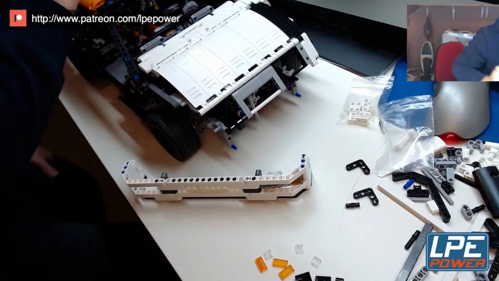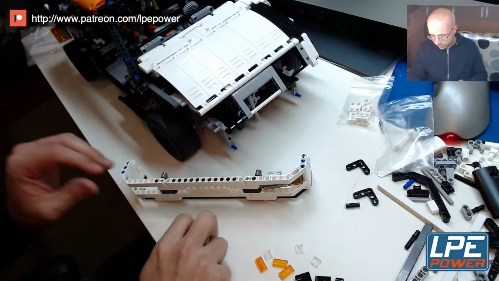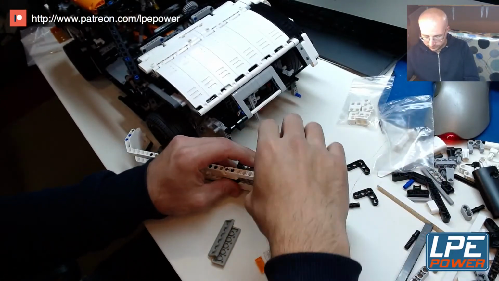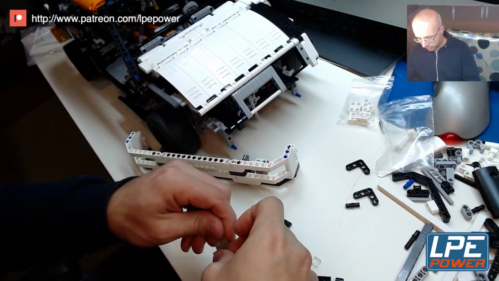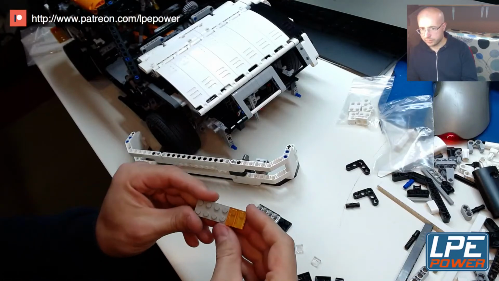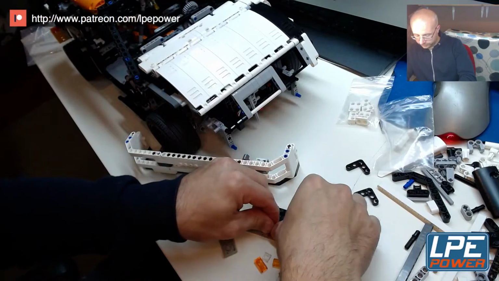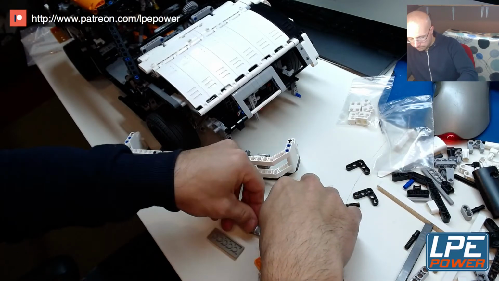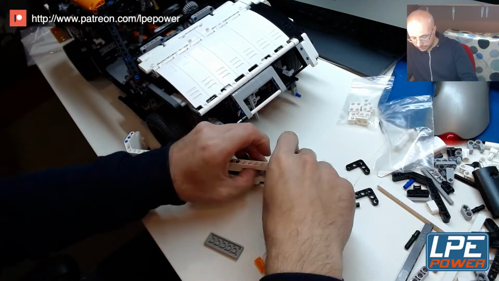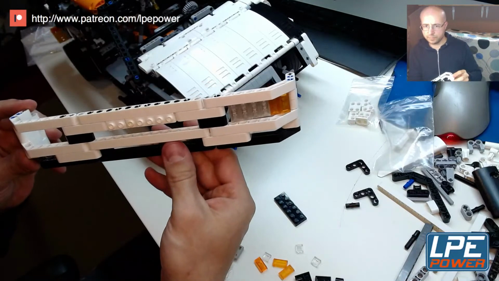And not even a light bluish gray. We're gonna use the old gray because that's all I have. Now the orange should be a lot more visible. Yeah. Oh yeah. That's a lot better.